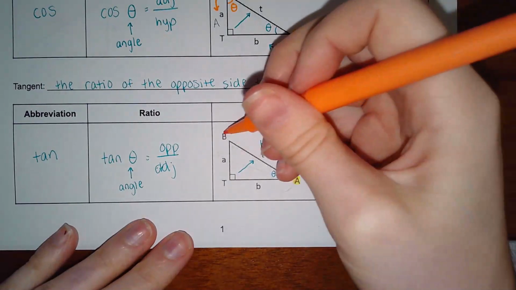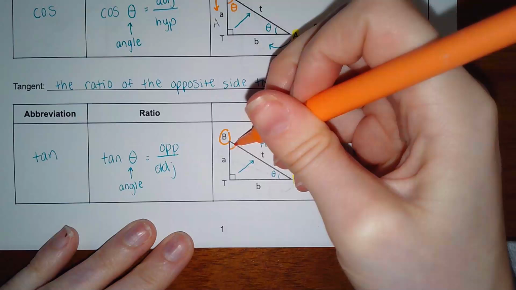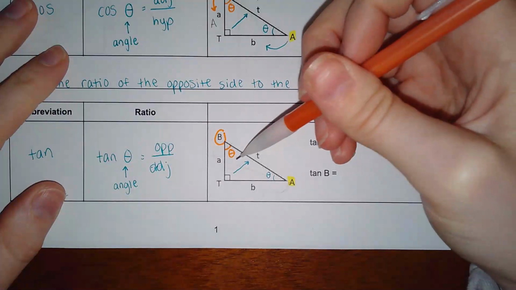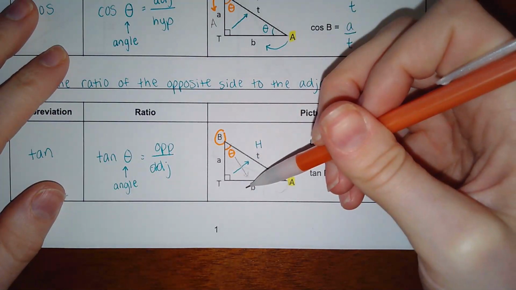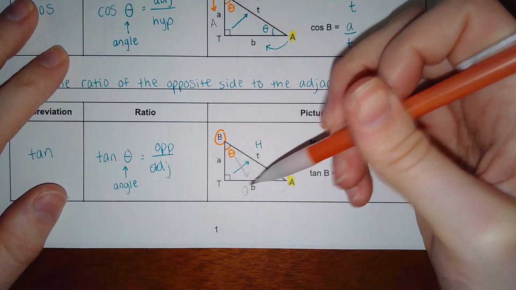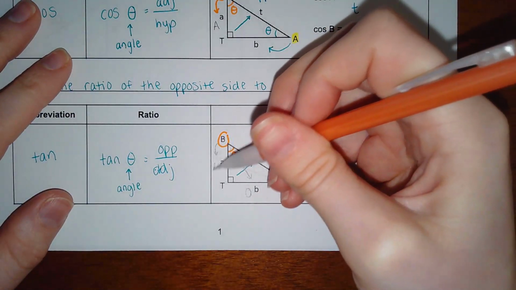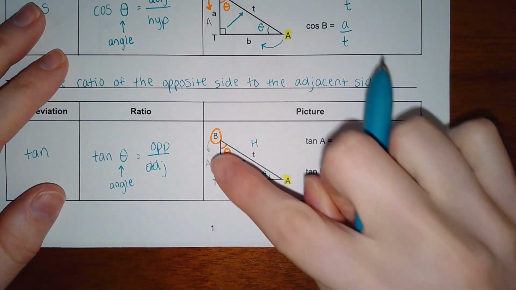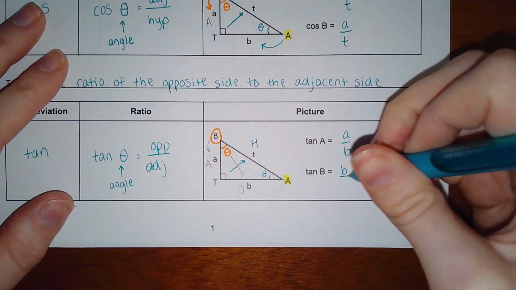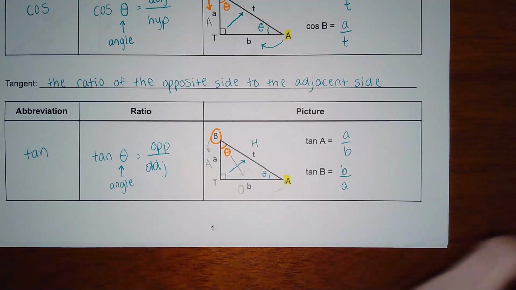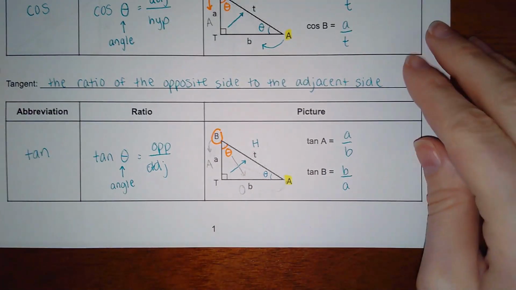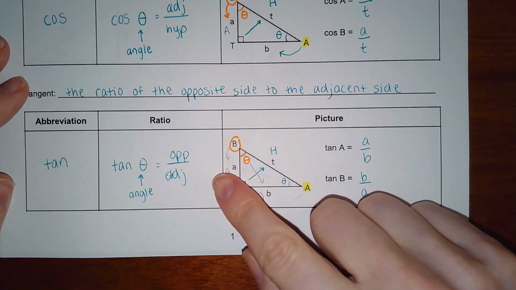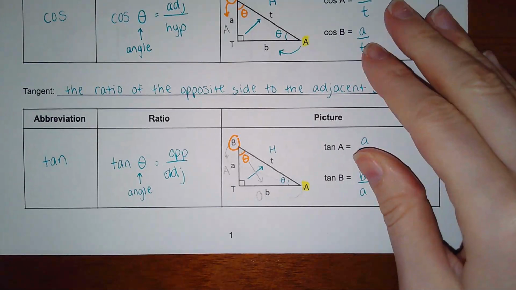If we go and look at angle B now, and if we think of this as theta, we'll want to find the side opposite angle B. The side opposite or across from angle B would be side B, so this becomes the opposite side. And then the adjacent side would be side A. So that ratio, opposite over adjacent, would be B over A. So really, as we're identifying these ratios, we want to be able to find what's the hypotenuse, what's the opposite side, and what's the adjacent side in order to set up our ratios.